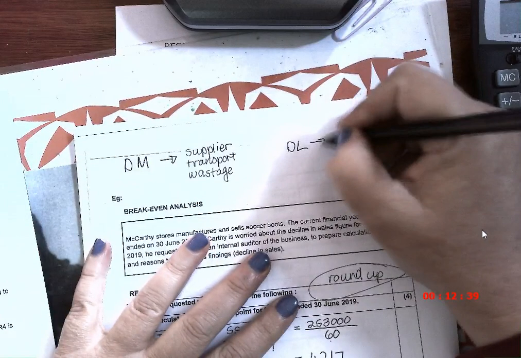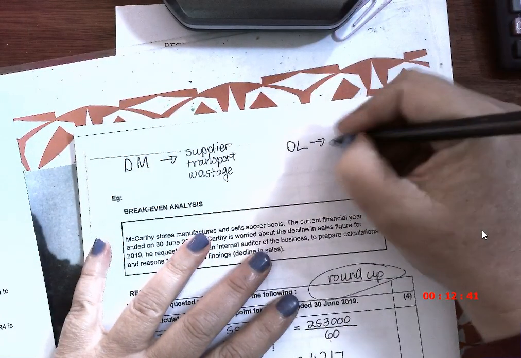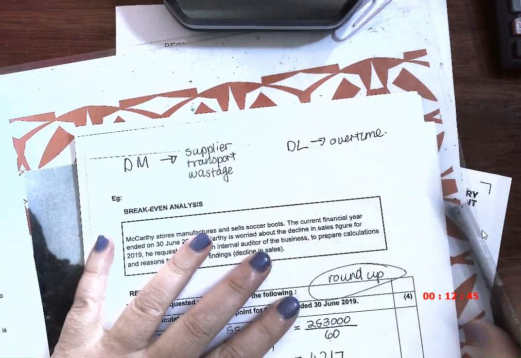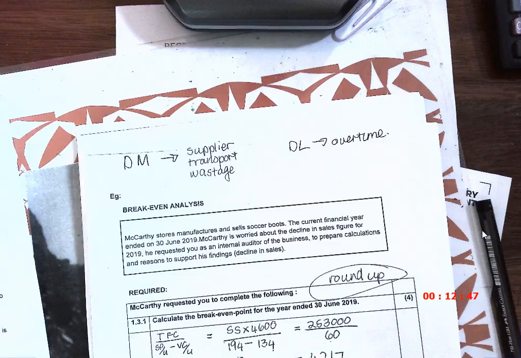the first thing you need to realize is overtime is more expensive. So if the direct labor per unit goes up, it's not because we got an extra worker. And if it goes down, it's not because I fired someone. Let me explain something to you.